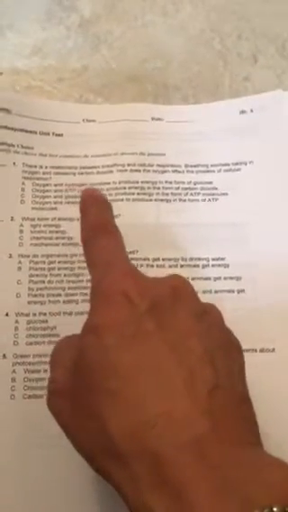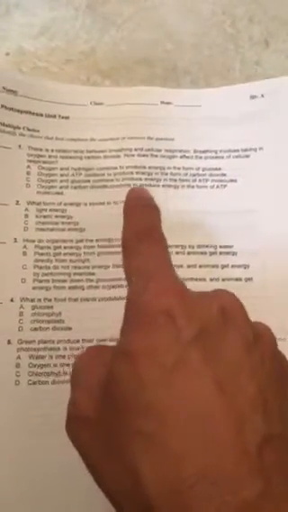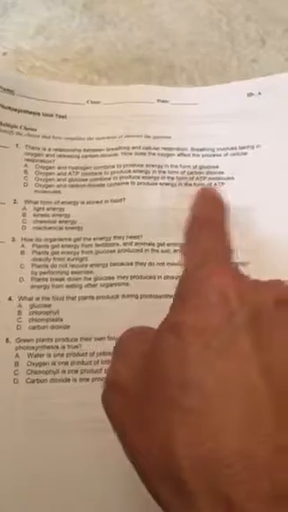A. Oxygen and hydrogen combine to produce energy in the form of glucose. B. Oxygen and ATP combine to produce energy in the form of carbon dioxide. C. Oxygen and glucose combine to produce energy in the form of ATP molecules. D. Oxygen and carbon dioxide combine to produce energy in the form of ATP molecules.